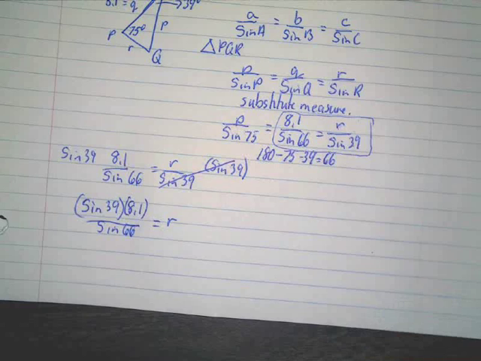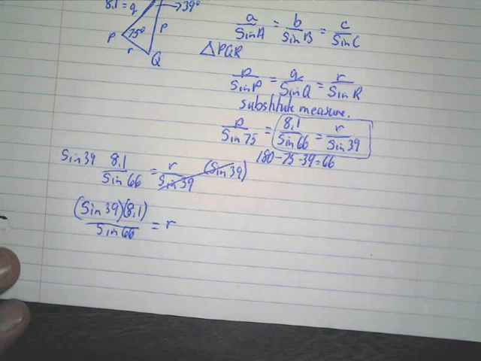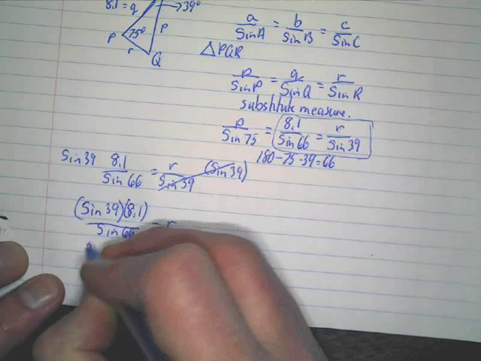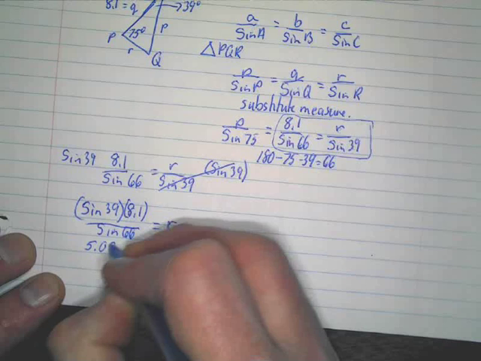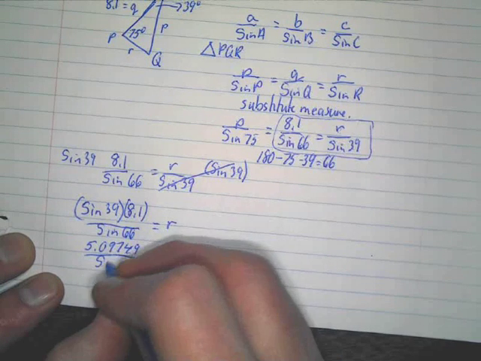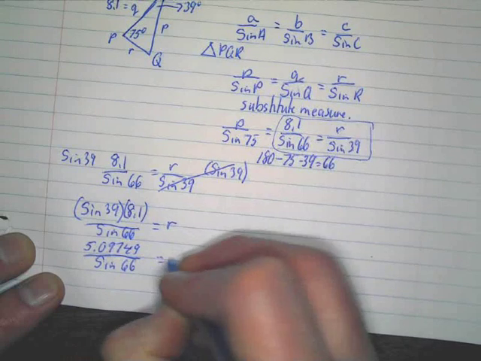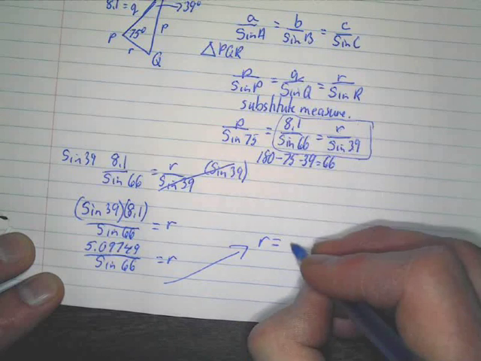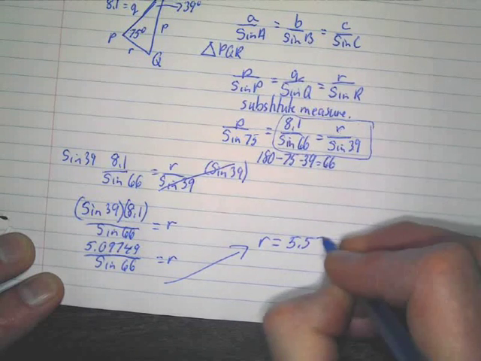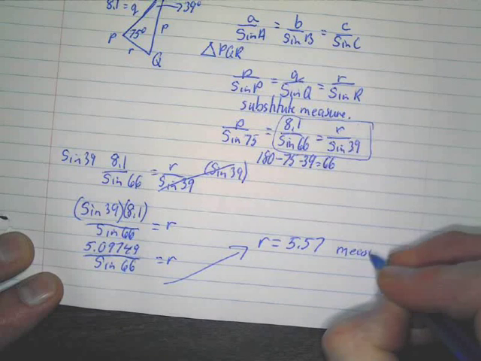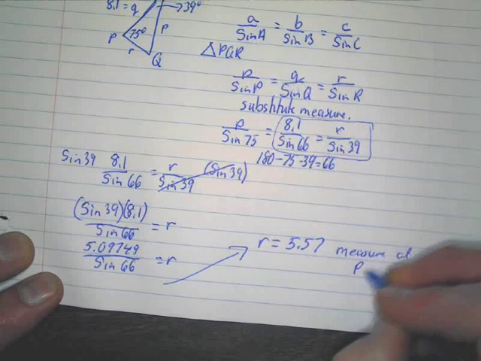When I do my calculations, I will see that I end up with 5.09749 divided by sine 66 is equal to r, and r is going to be equal to 5.57, which is the measurement of PQ.